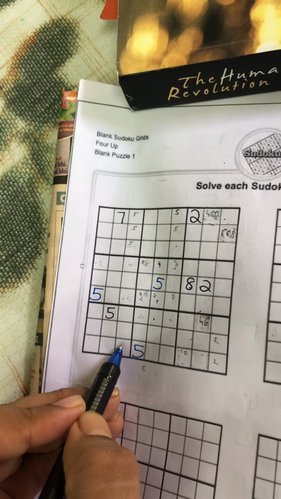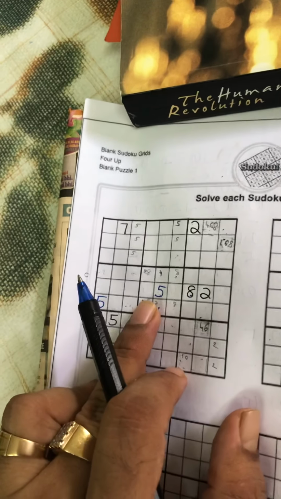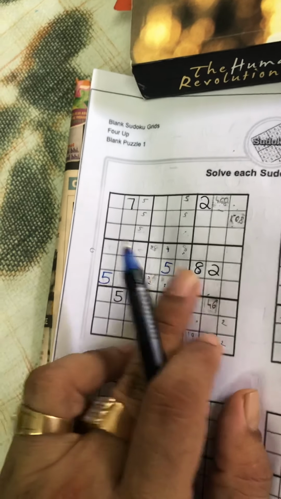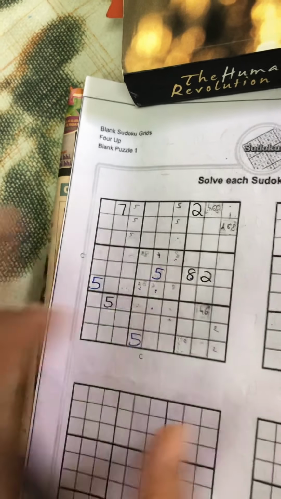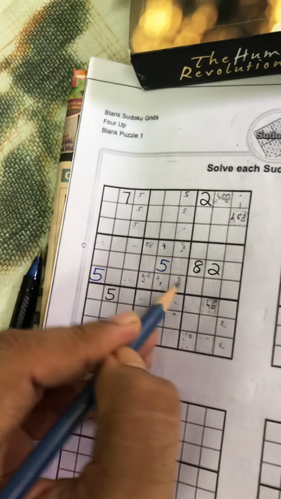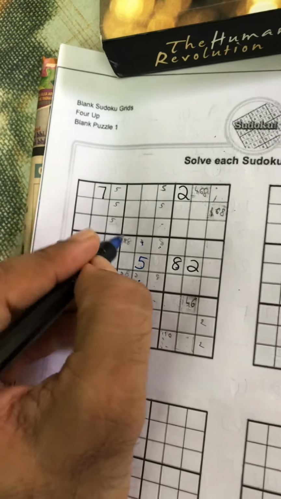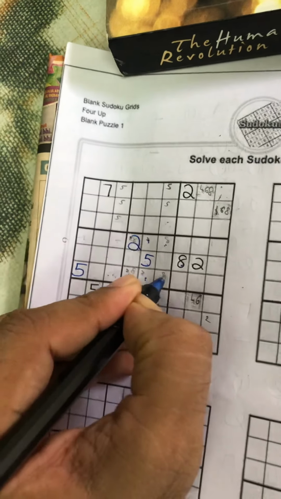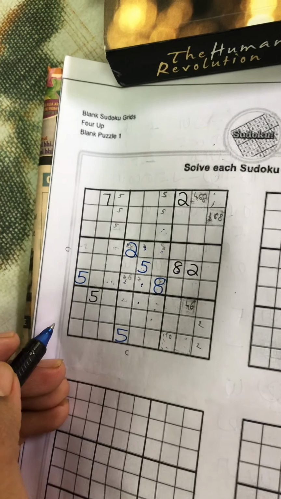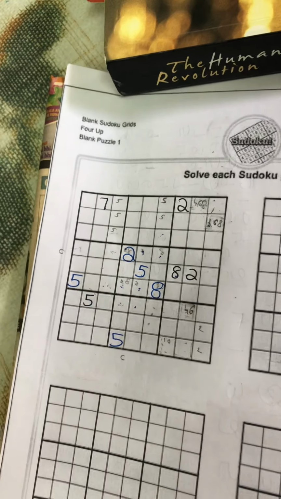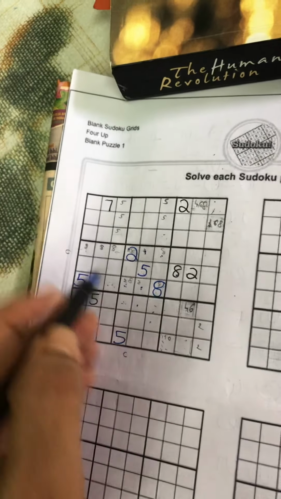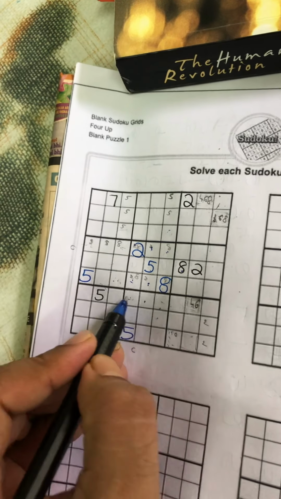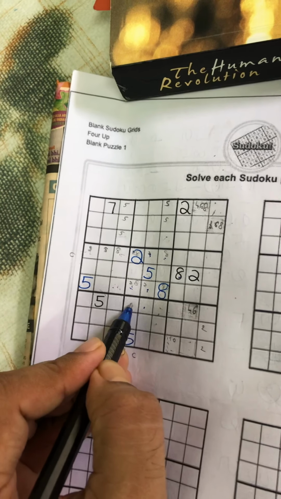Could it be? Something tells me that my 2 cannot be here. It cannot be here at all. So it has to be here. Let's try this assumption that if this is a 2, then this is an 8. So let me go ahead with this possibility. Now, it means either of these 3 could be an 8. If this is an 8, then there would be an 8 here. Now this 8 looks at this and this.